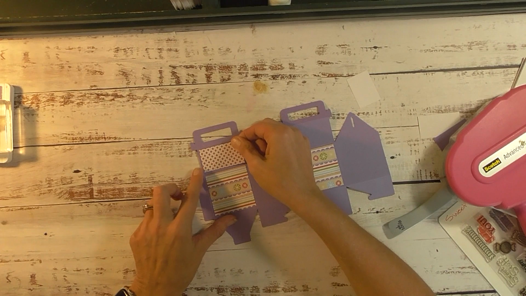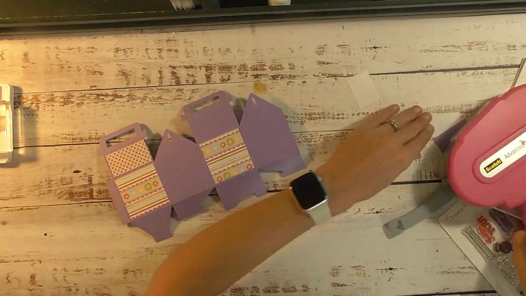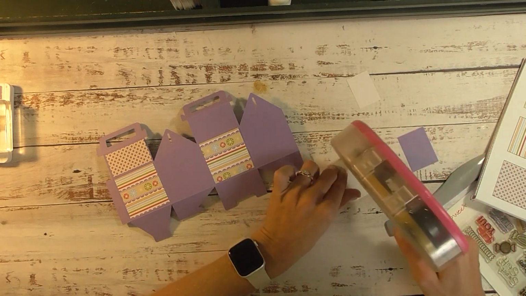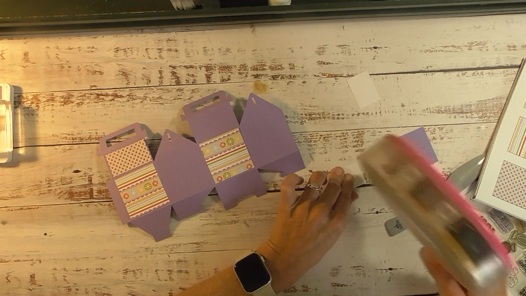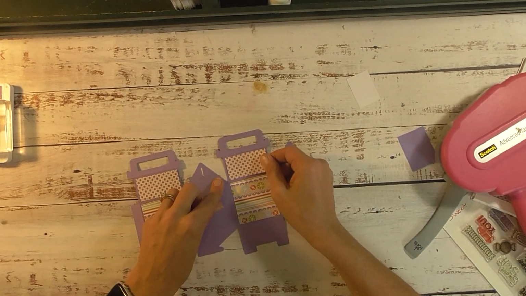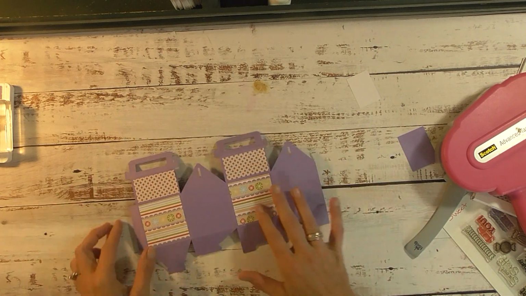I think it just ties everything together. Okay, and then our other paper. And again, this is from that same Paper Tray Ink paper pack called Sugar Plum. And the cardstock I'm using is Stampin' Up's Highland Heather. I thought it matched really well. Alright, so that is all done.